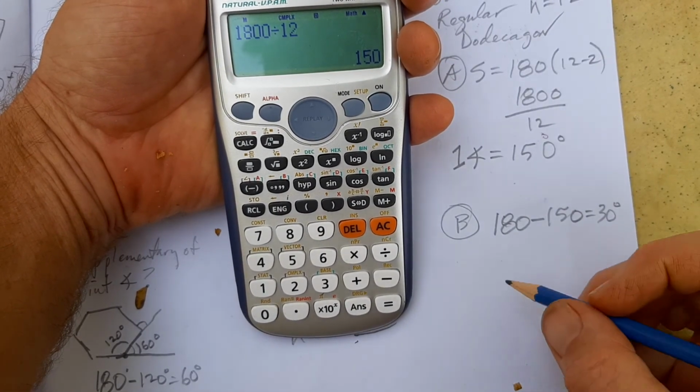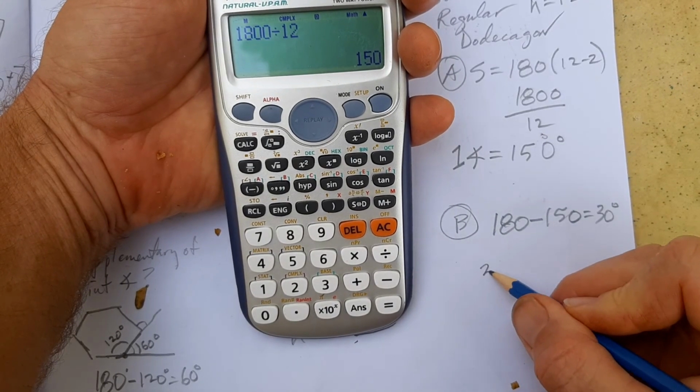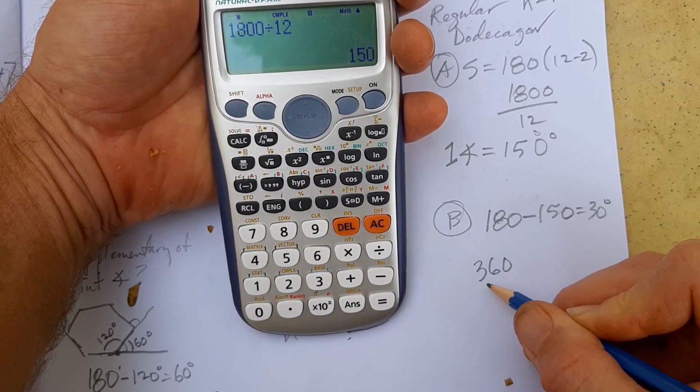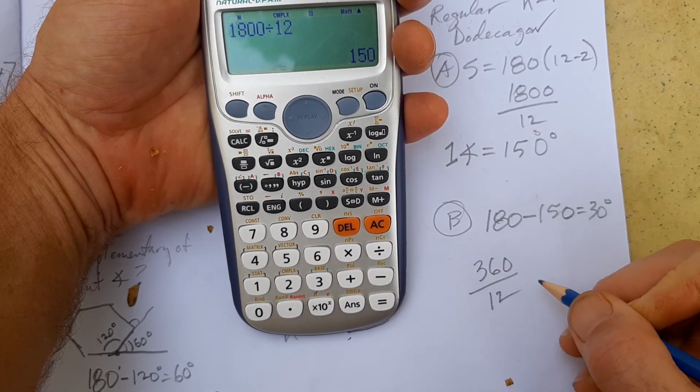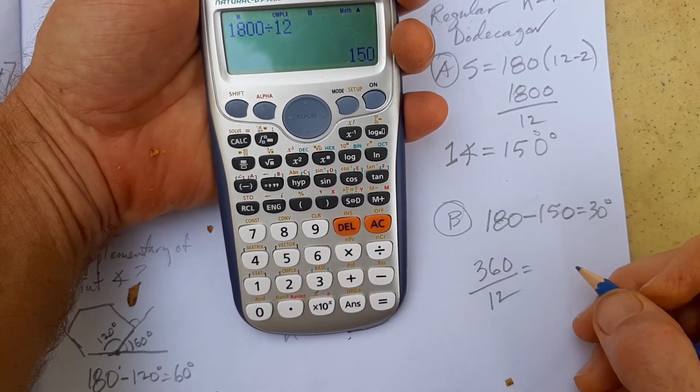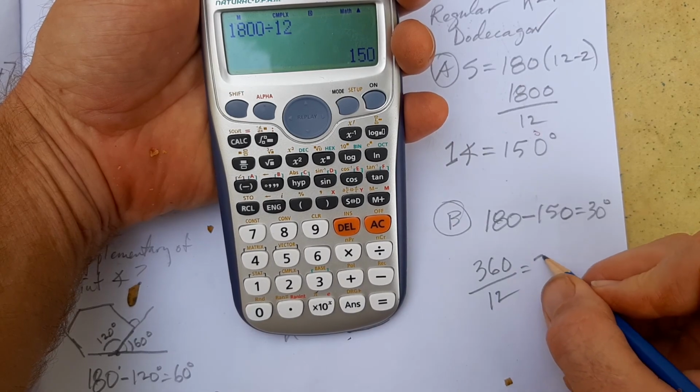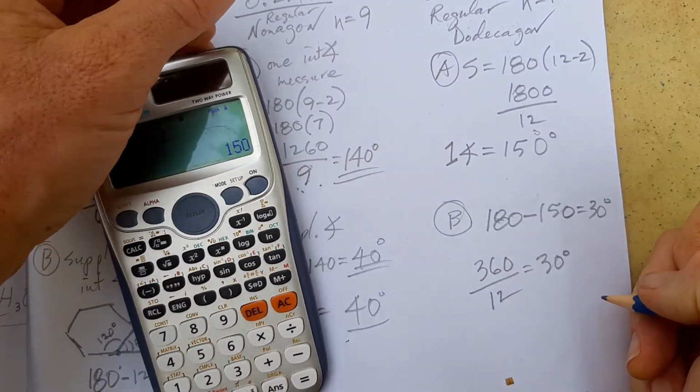Or if I wanted to turn around a full turn, and it took me 12 equal turns to do it, 360 divided by 12, 30 degrees. All right, good luck, guys.